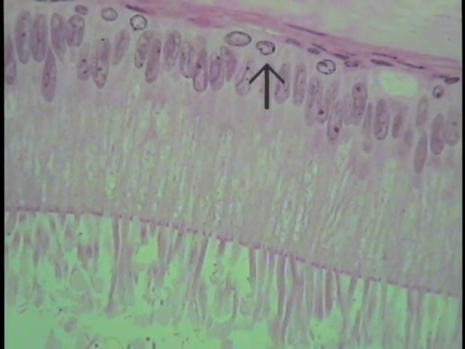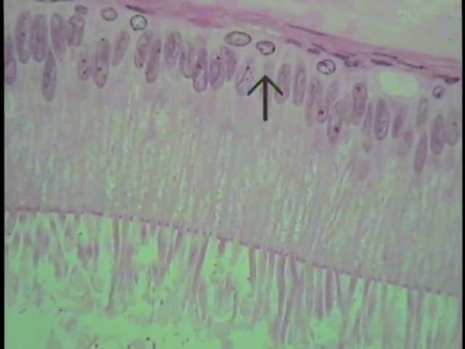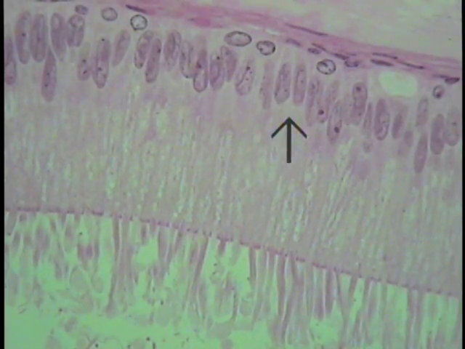This is a section through that same region of pseudostratified columnar epithelium, showing the nuclear profiles of the basal cells, the nuclear profiles of the principal cells, which are the tall columnar form that extend from the basement membrane all the way to the top. You can see they're very tall cells.